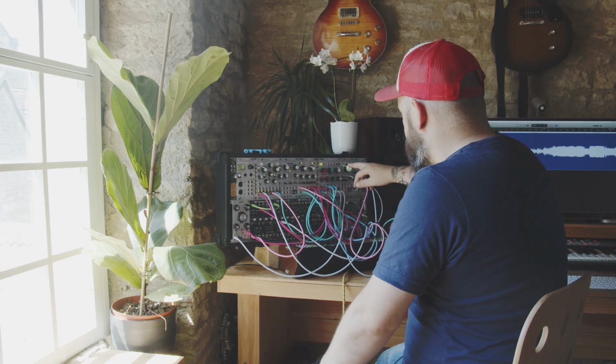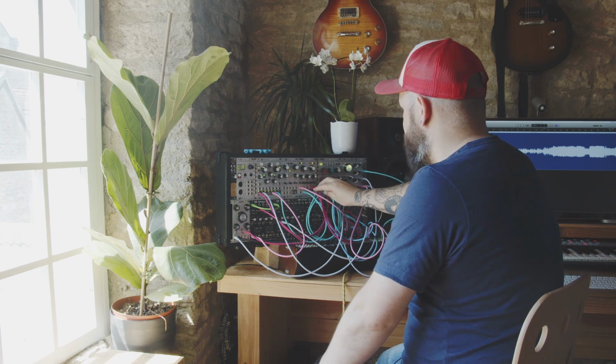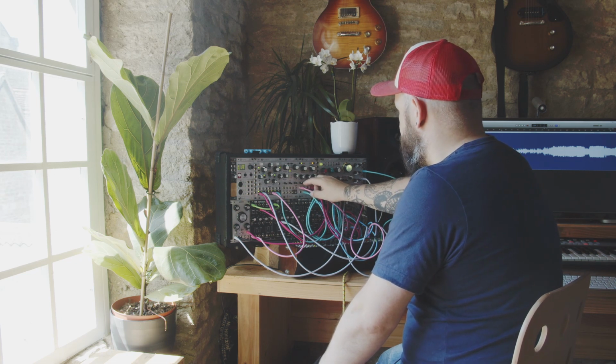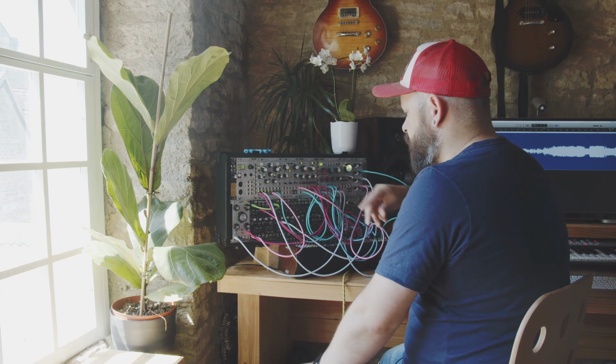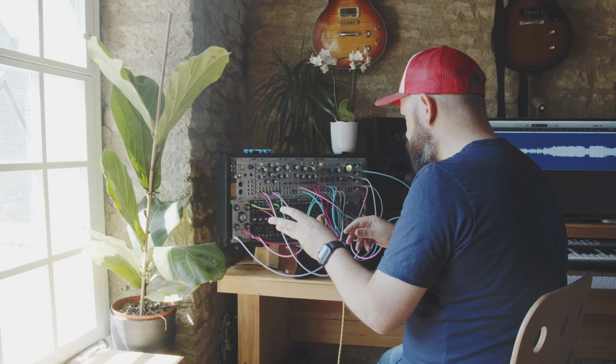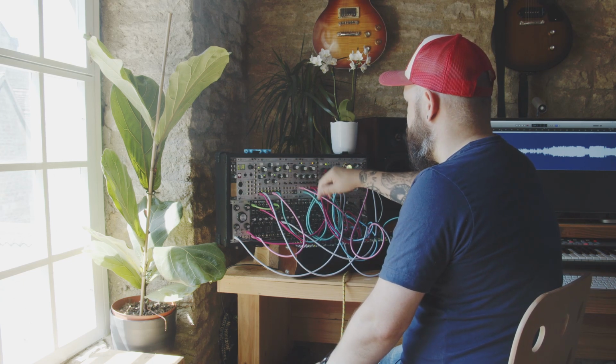So OCT is in here and it's modulating my structure and position on Rings, as well as the brightness here. So that gives you quite a lot of variation in timbre of the different rings, which is set to one note and sympathetic strings, by the way.